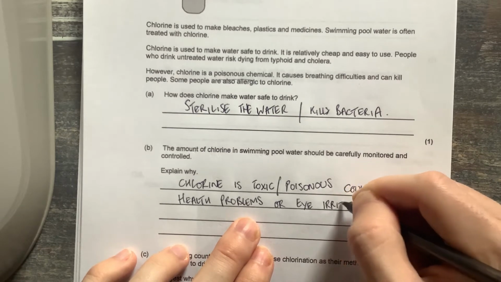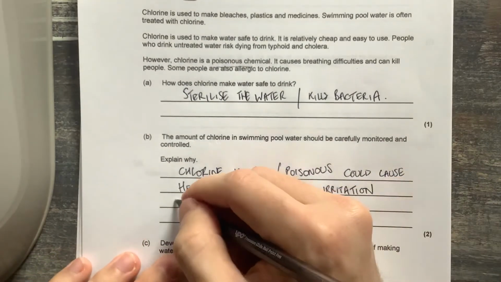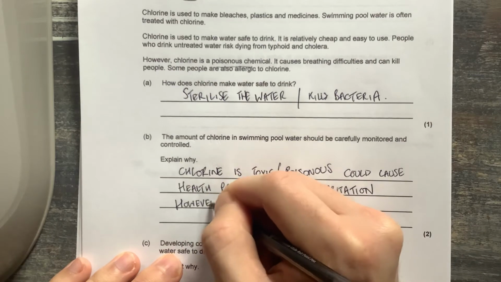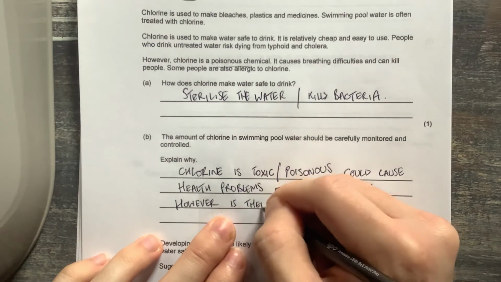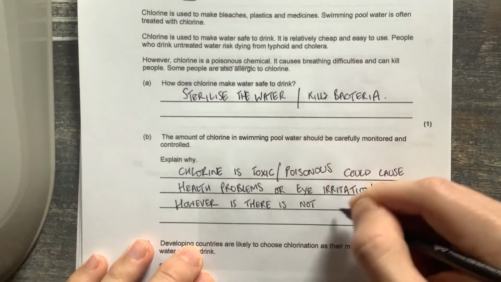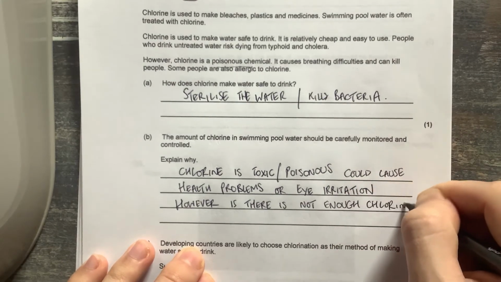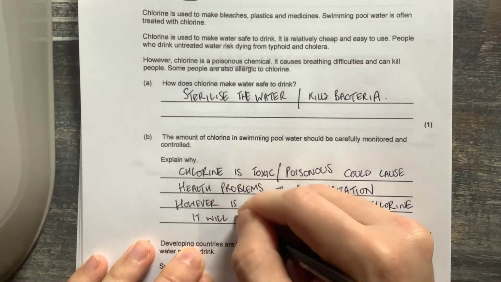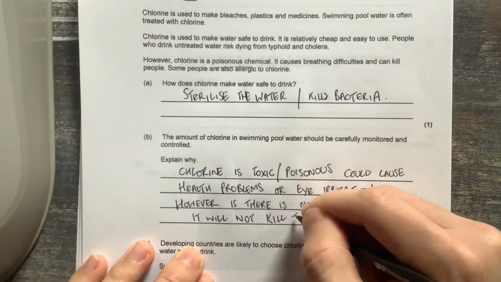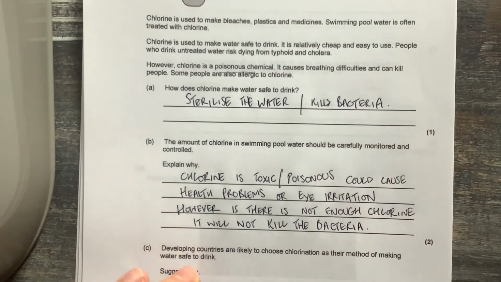If you've been in a pool for too long or with too much chlorine in it, you can feel your eyes being irritated. So if there's too much, it'll cause health problems. However, if there is not enough chlorine, it will not kill the bacteria. So you've got to have a balance, because if there's not enough, it'll not kill the bacteria, but if there's too much, it is toxic and poisonous.